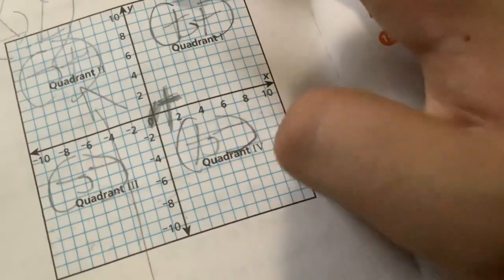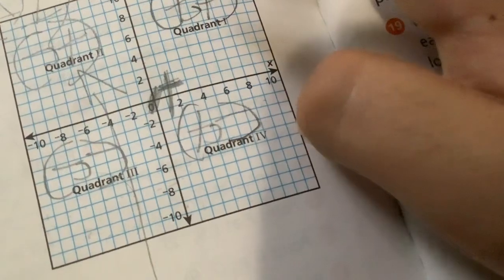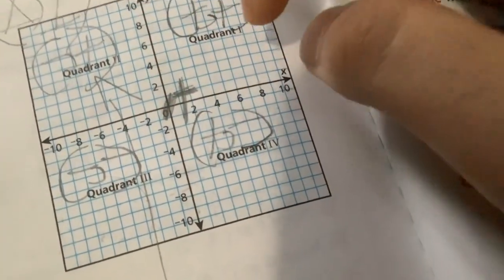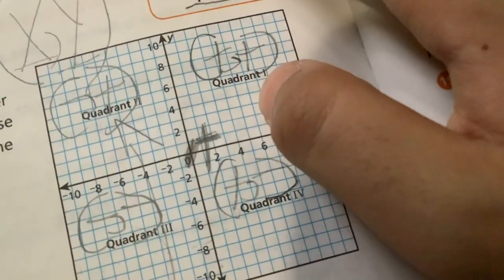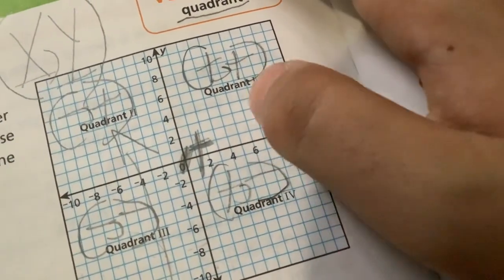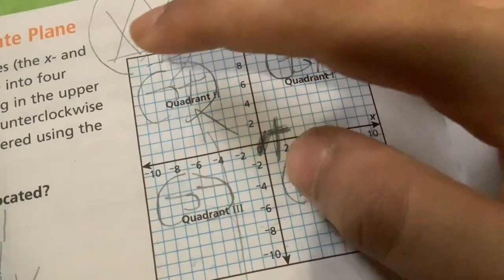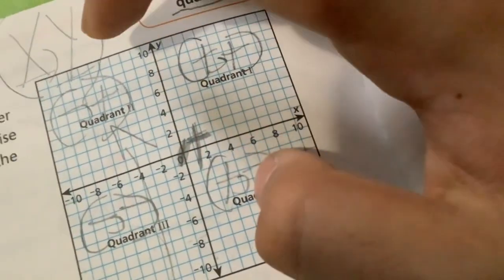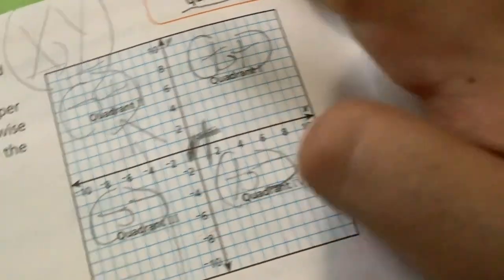And any ordered pair that belongs in quadrant 4 should have their x-coordinate positive and their y-coordinate negative. So you see, quadrant 1, both have to be positive. Quadrant 2, negative and then positive. Quadrant 3, both negative. And quadrant 4, positive and then negative.